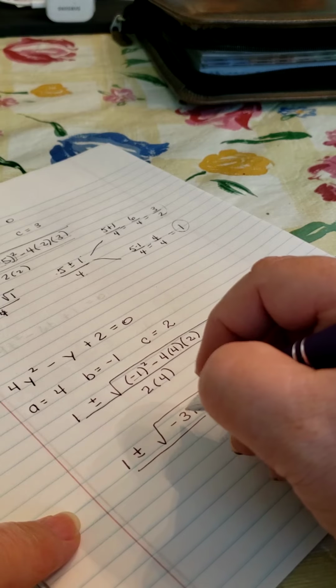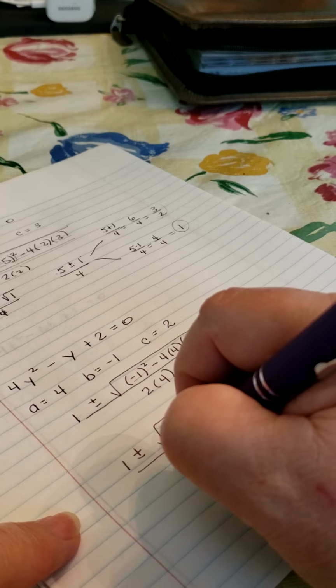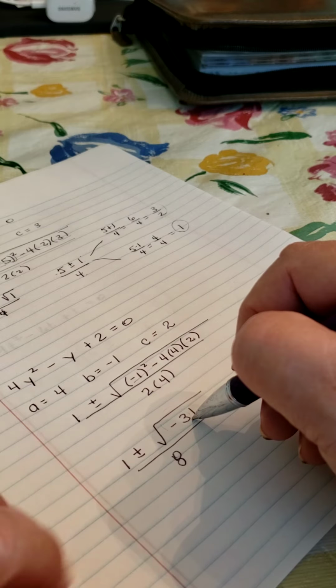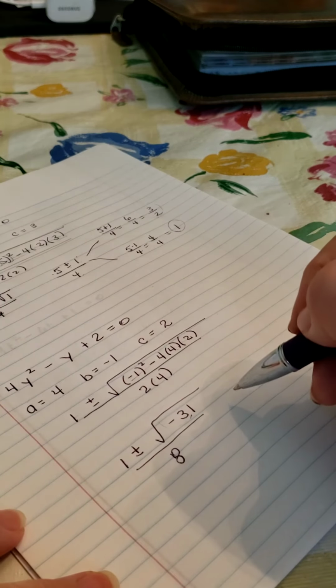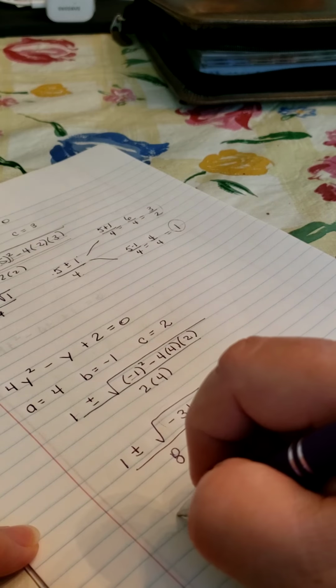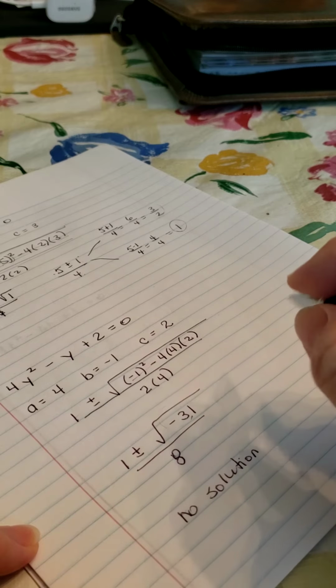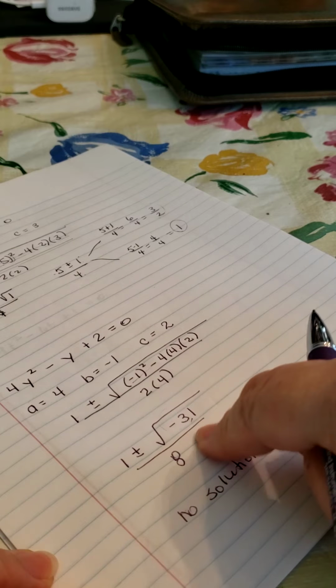In the real number system, we cannot take the square root of a negative number. So within the real number system, this answer becomes no solution, because that turned out to be a negative number.